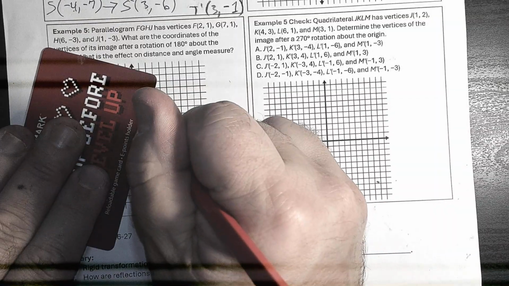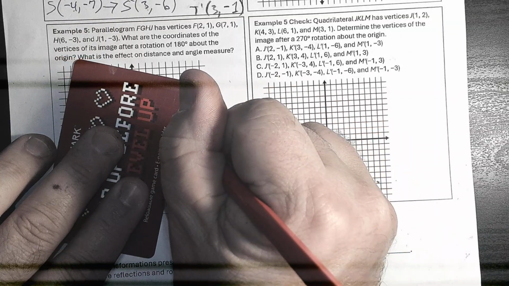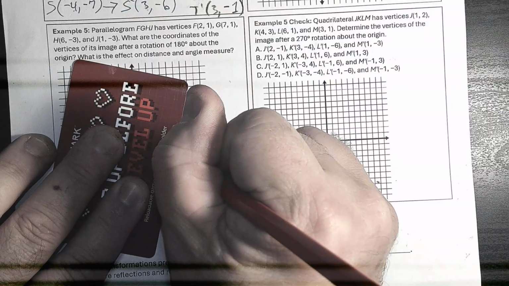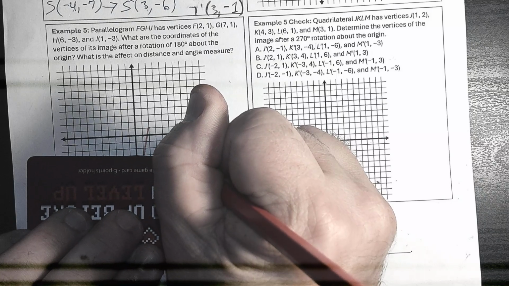Trusty video game pass thing. Totally skipped that out. All right. Just need to bring the compass and protractor home like I'm supposed to.